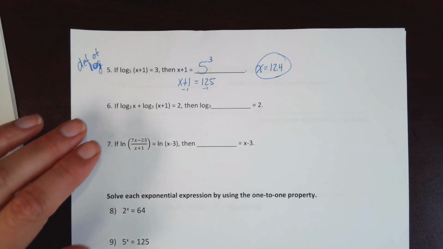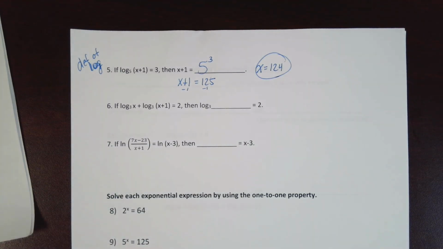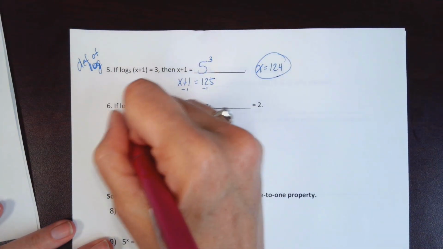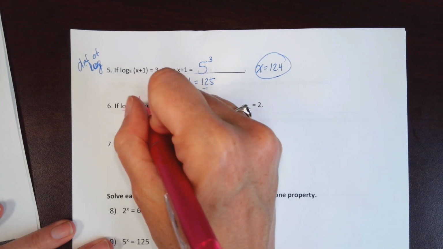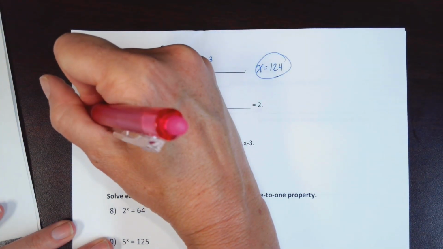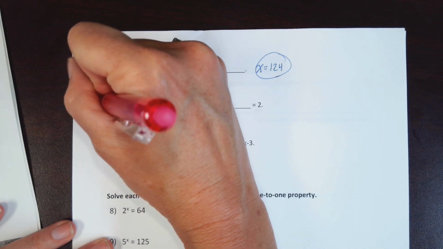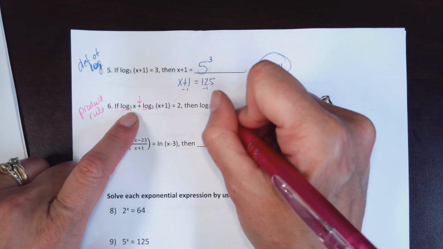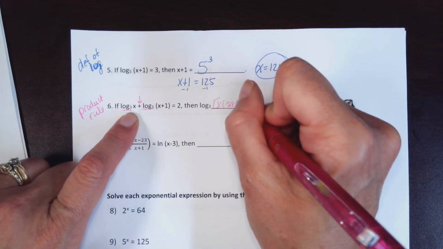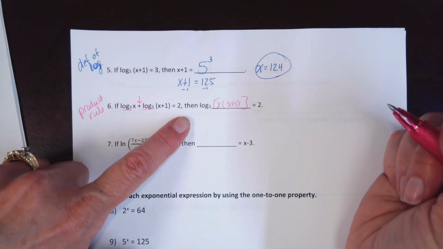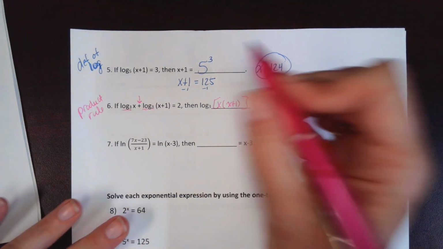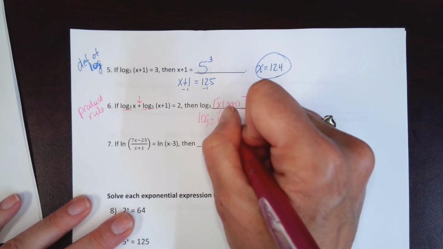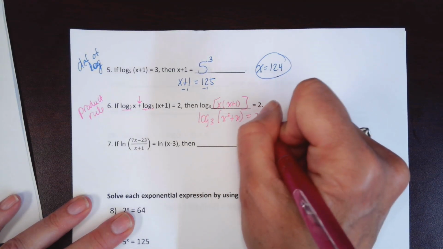Alright, take a look at number 6. See what you can do with it. I see that I've got 2 log statements, base 3, and I'm adding. Addition pairs with multiplication, so this is my product rule. Log base 3 of, and I have in my argument x times x plus 1. I multiply those arguments together, equal to 2. Let's go ahead and finish working on this. Log base 3 of x squared plus x is equal to 2.